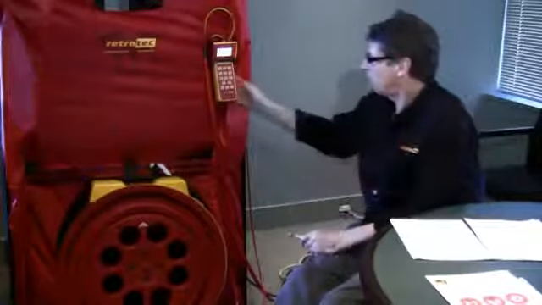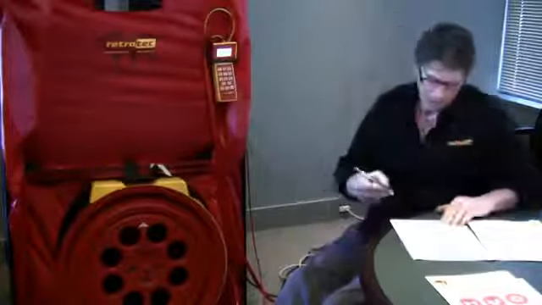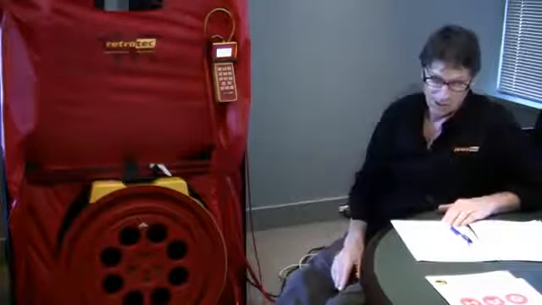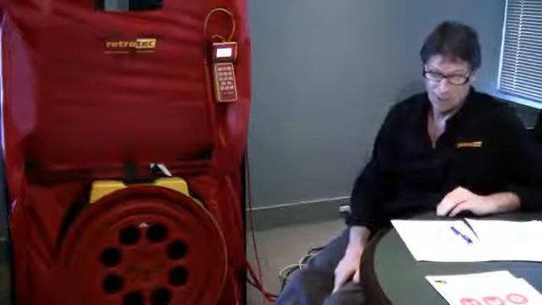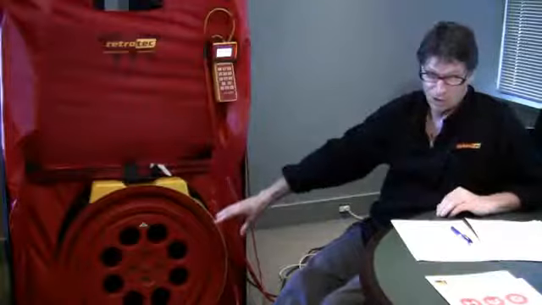We're going to press it once more until B appears, and again write down the flow rate. And this exercise will serve to show how much difference it makes by getting the range configuration on the gauge to mismatch with the range configuration on the fan.